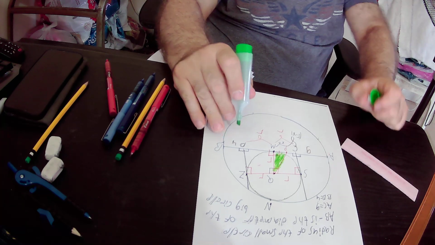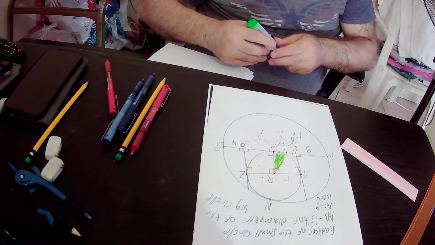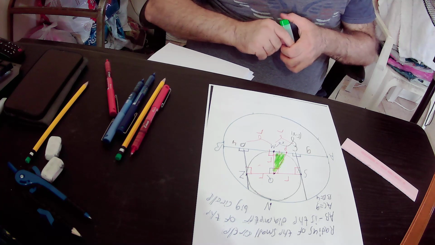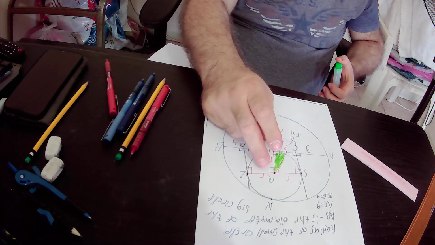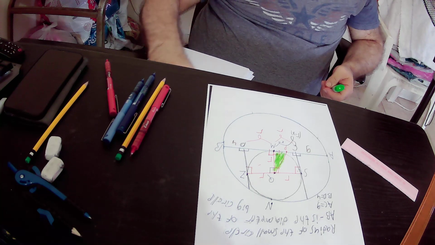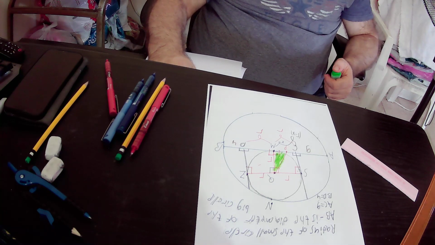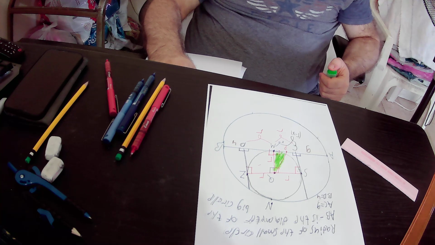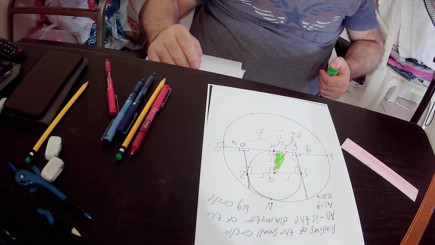So we can use the Pythagorean theorem in order to find the value of QM, that is the radius of the small circle. According to the Pythagorean theorem, the square of the hypotenuse equals the sum of the squares of the perpendiculars.